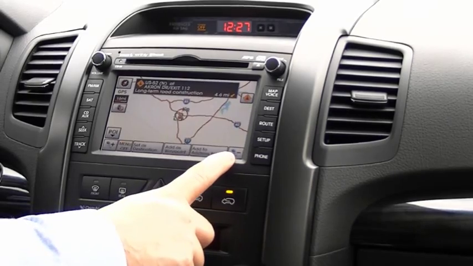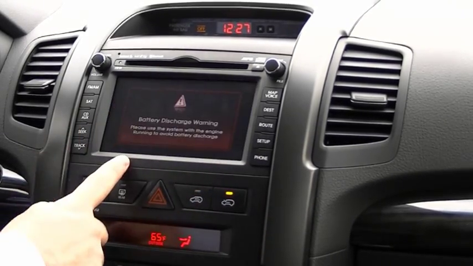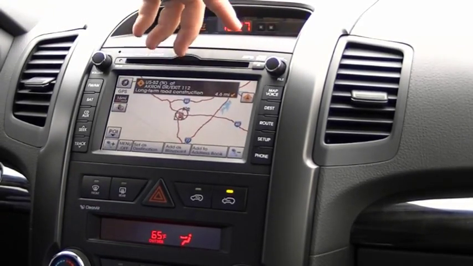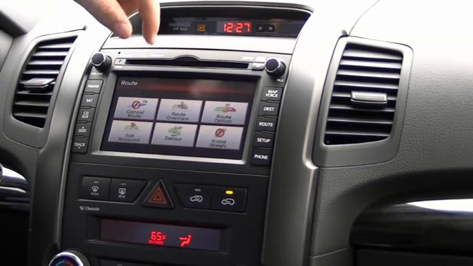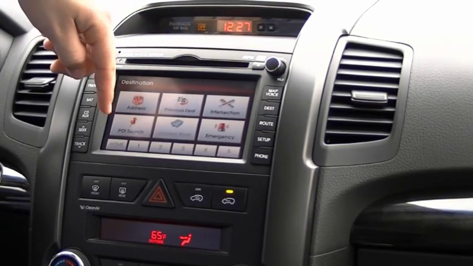I'm just zooming back out because I zoomed in to show that. And then you can take it from here if you just wanted to go back into route, if nothing else. Either we could hit route and cancel it, which I'm going to do just because we'll be done at this point. Or you can hit destination.